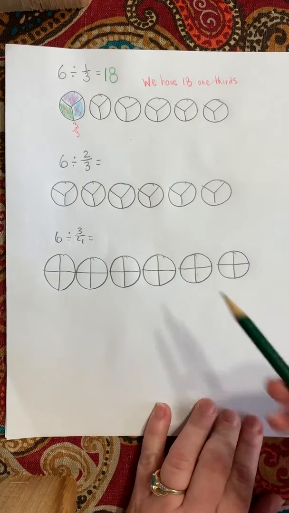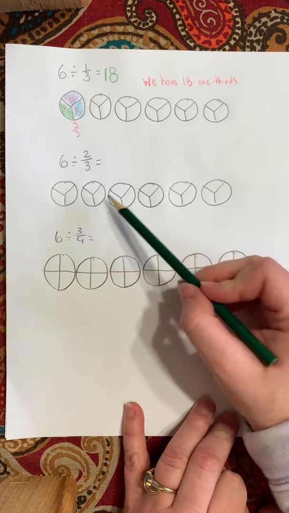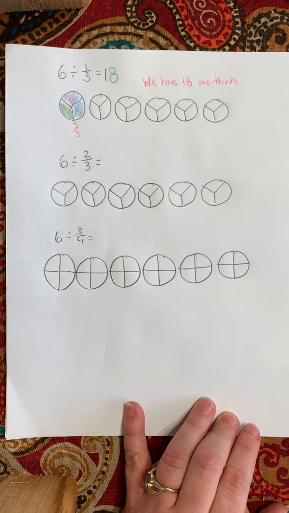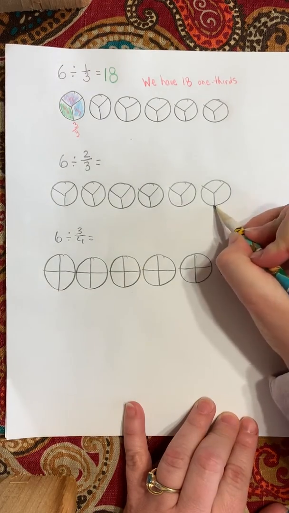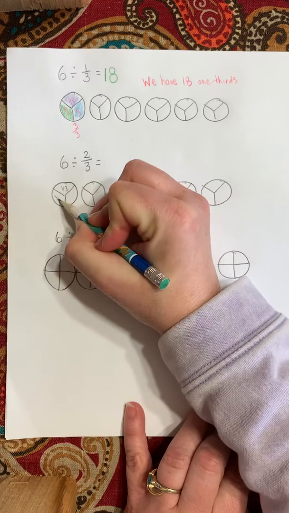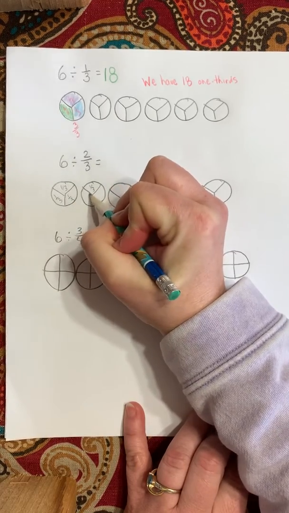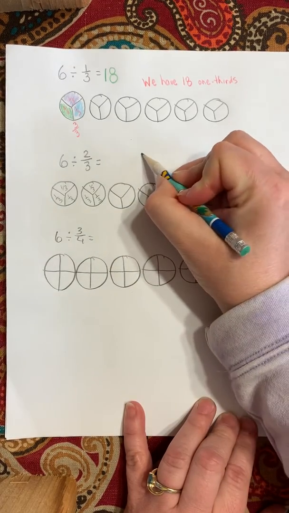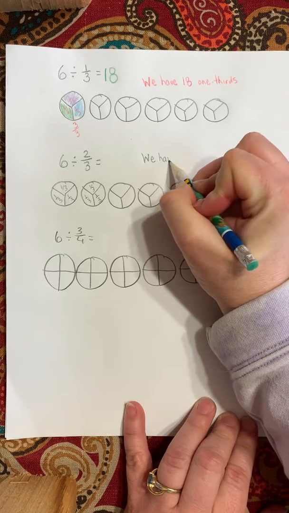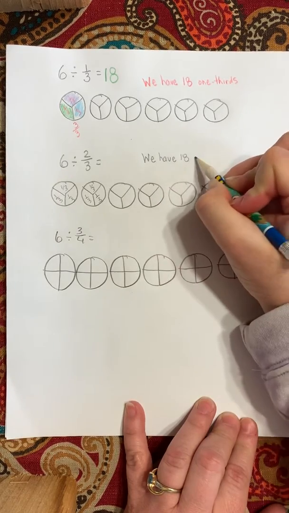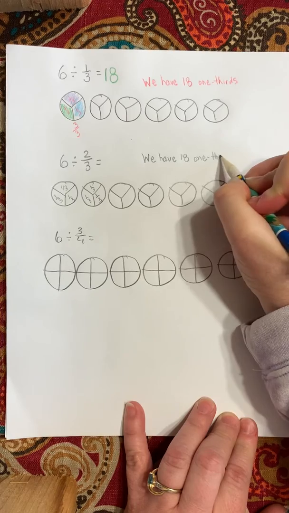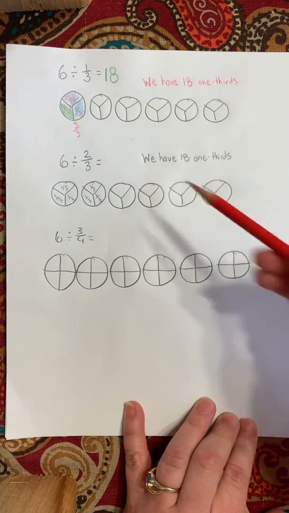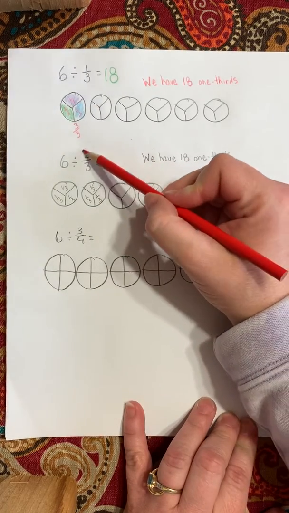Now, let's look here where our divisor is not a unit fraction. We're looking at 2/3. So that means we have our 6 whole objects. We're going to take away 2/3 each time. Now, just like last time though, if we were to count all of these, we start with 18 1/3s. But last time we only took away 1/3 each time. This time our group size is 2/3.